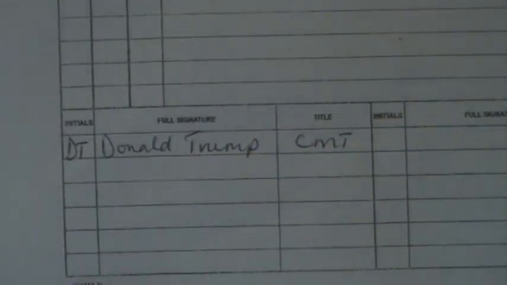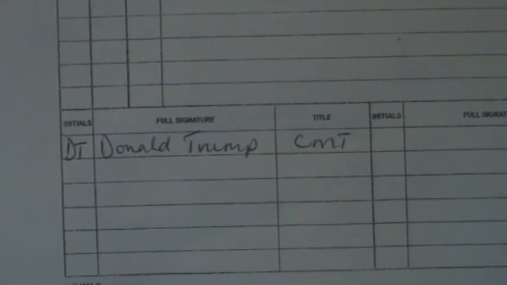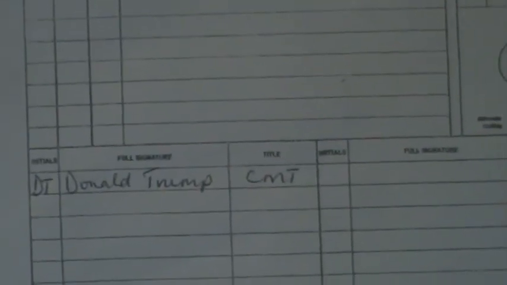Not your PhD, not your law, not your chieftaincy title. Just the CMT, the title that gives you the right to give medication. So that's how you would record medication when you administer medication on the MAR. That's how you record the MAR.